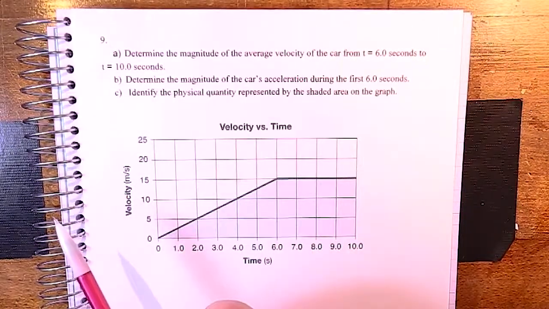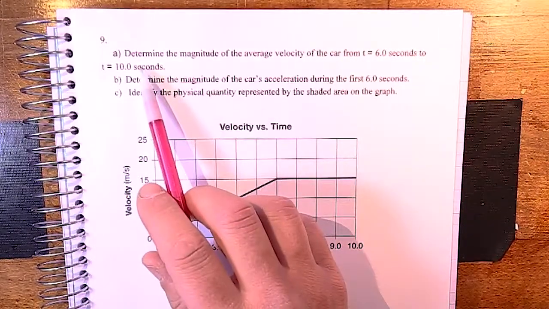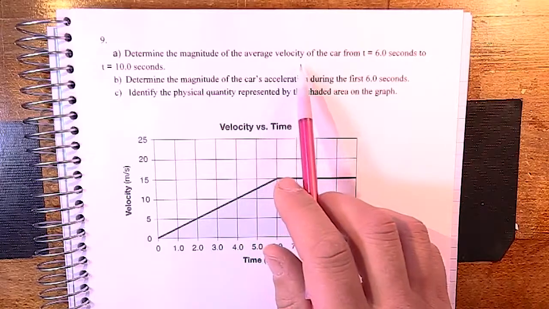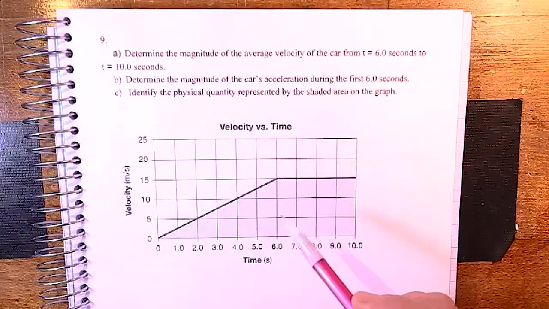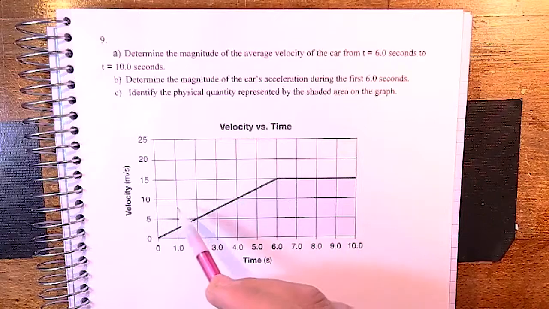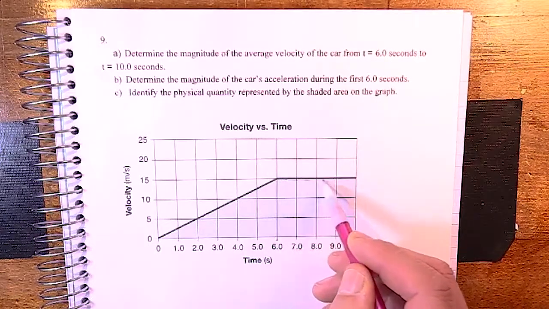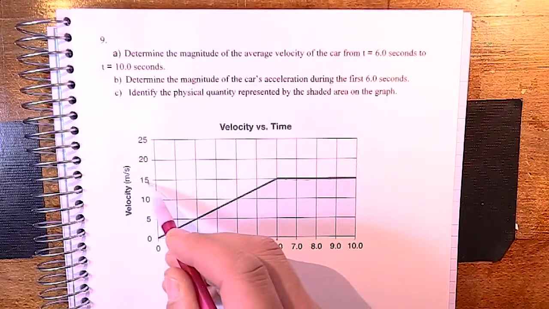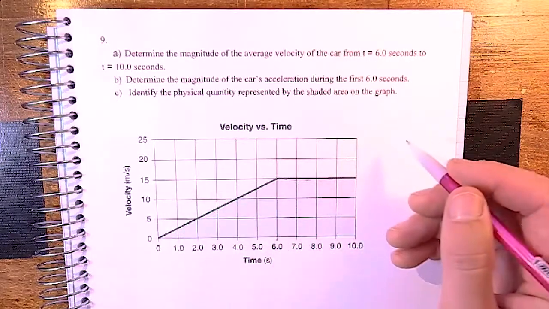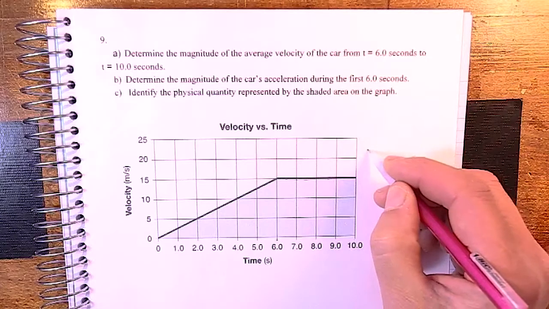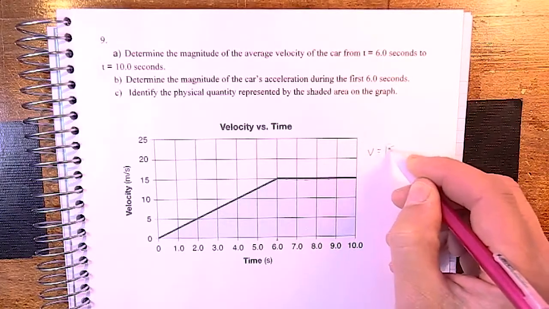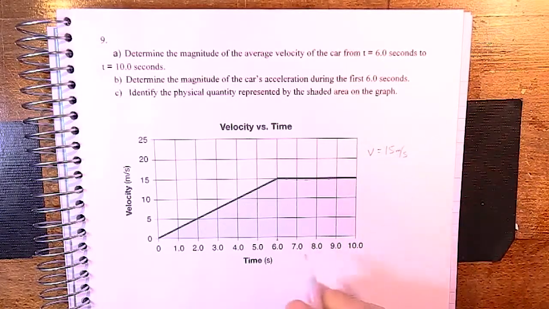Lots going on in this question. First question, determine the magnitude of the average velocity from 6 to 10 seconds. It's a little bit of a trick question. From 6 to 10 seconds, that's this time right here, and we see that the velocity is 15 meters per second. It's 15 meters per second the entire time. So the answer is just 15 meters per second.